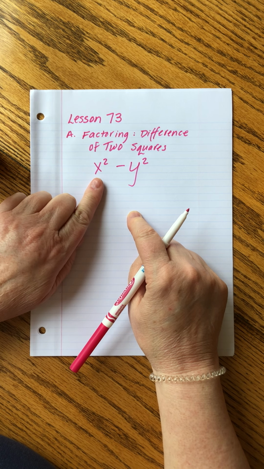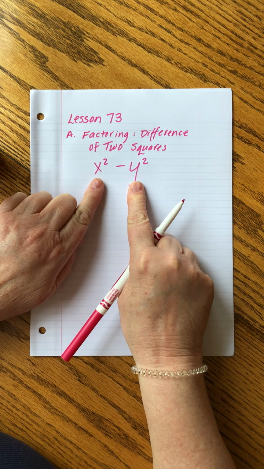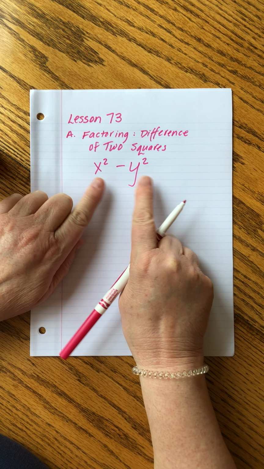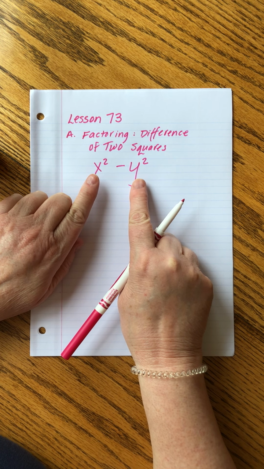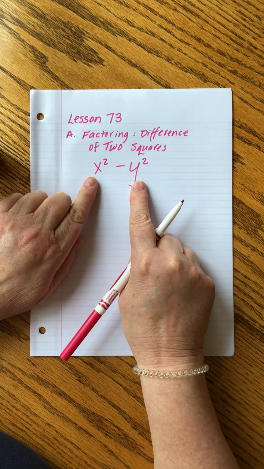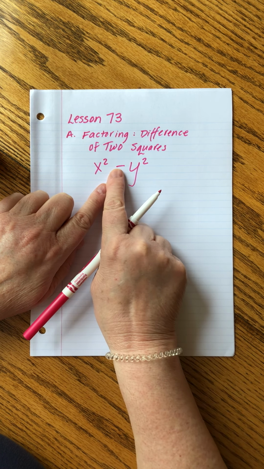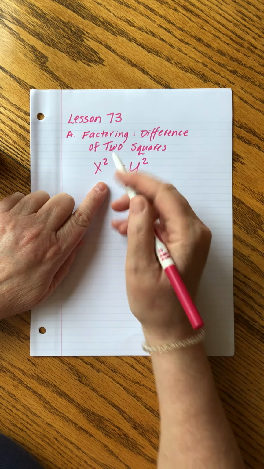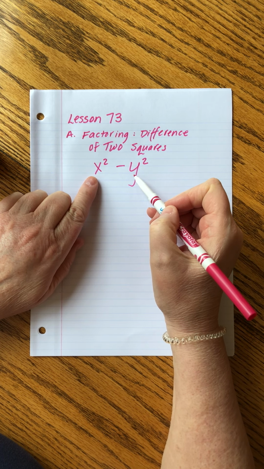There's a square and a square. They might have numbers in front of them. They might have more complicated exponential arrangements, but you can recognize that both of them are perfect squares in some way. When we get into the examples, I'll show you more complicated versions of these. But they are joined by a subtraction sign. There's the difference, two squares, there are the two squares.